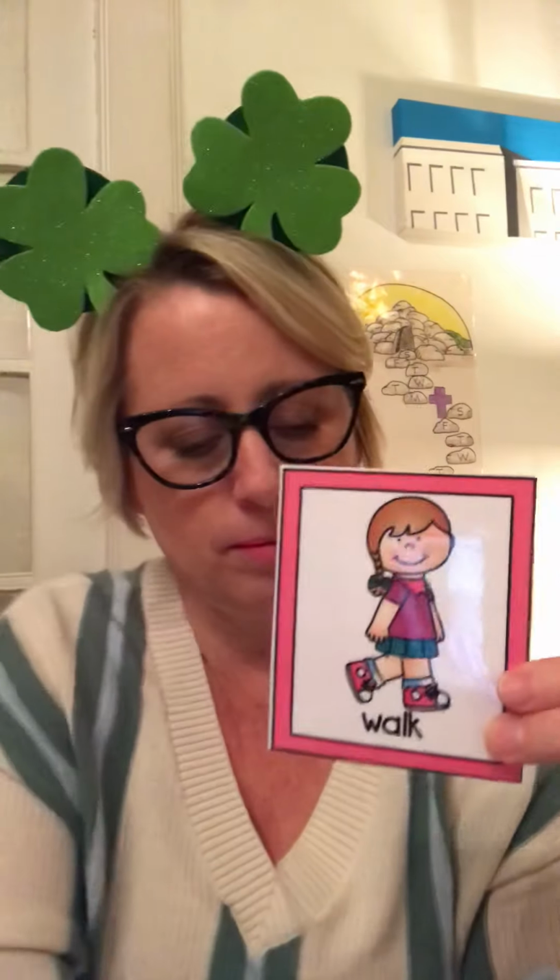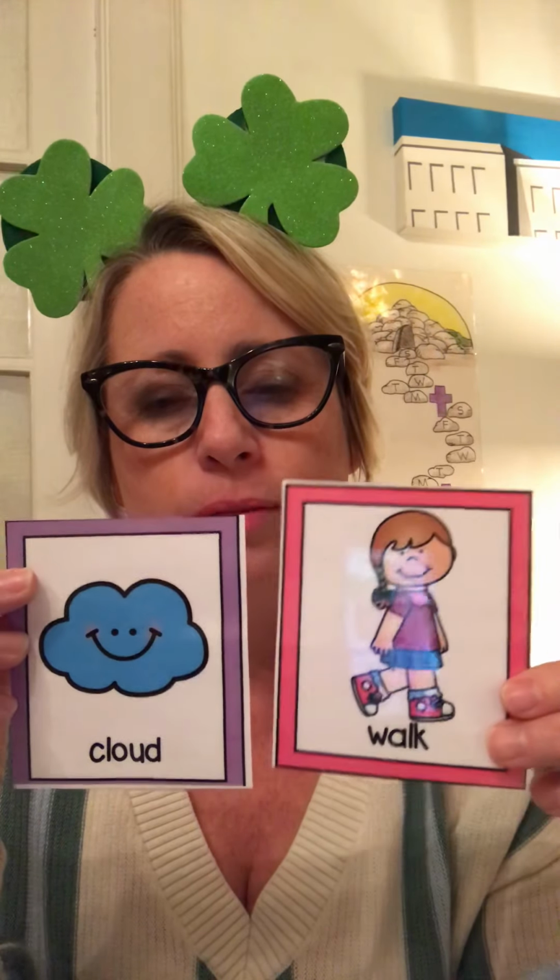Whale is an animal, so it's a noun. Okay. What about cloud? Person, place, thing, animal. It's a noun. All right. Walk. What makes this word different than this word? Which one shows action? Walking. So walking is a verb, noun, verb.